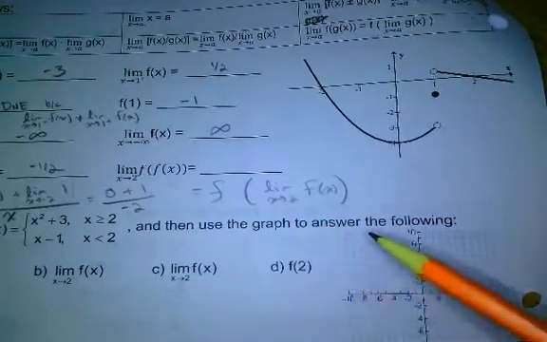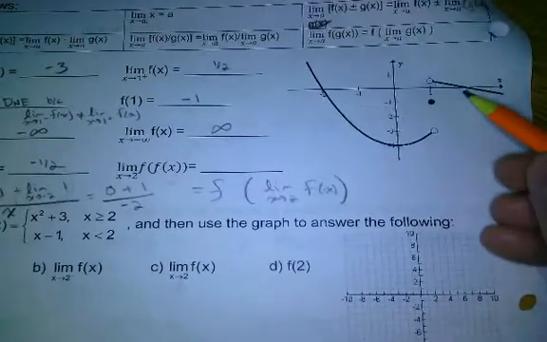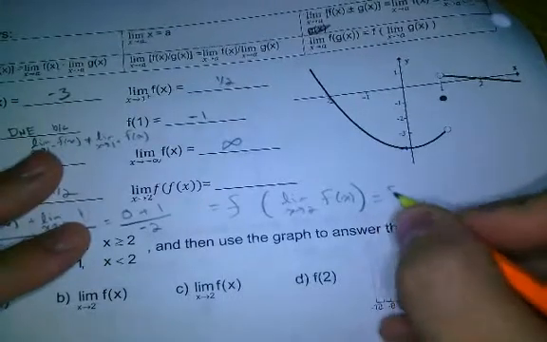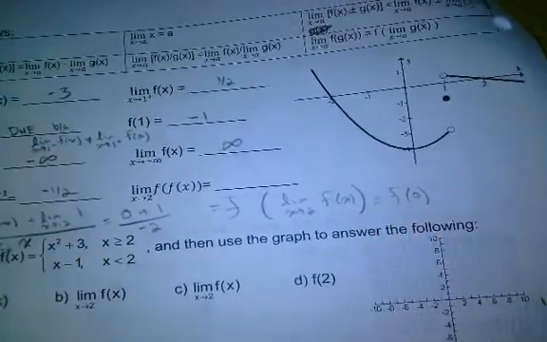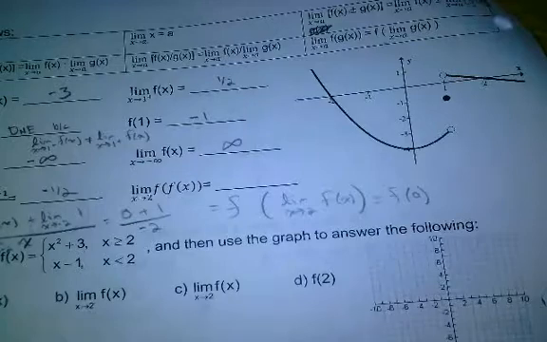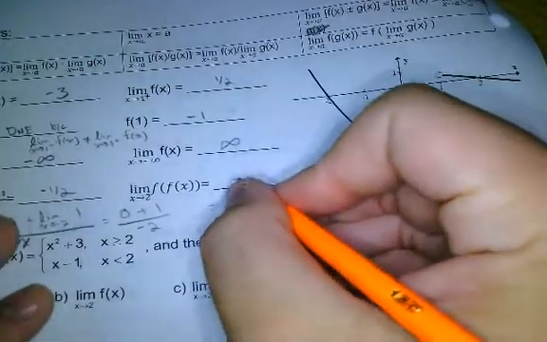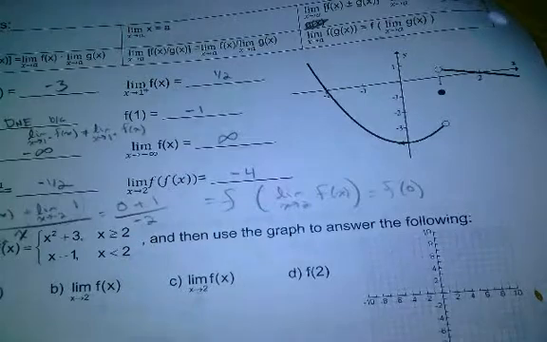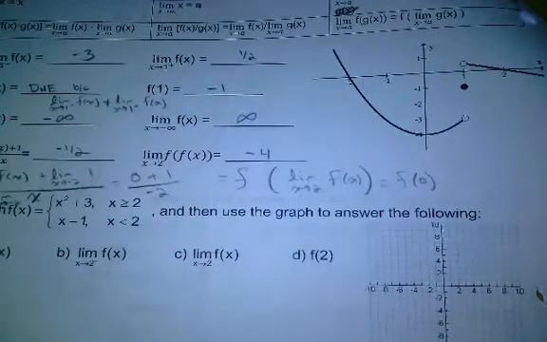So what is the limit as x approaches 2? That right there, which is 0. What is f of 0? So this is an exact value now. So it's -4. Now, any questions on that?